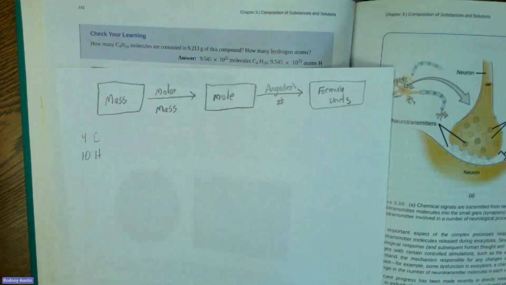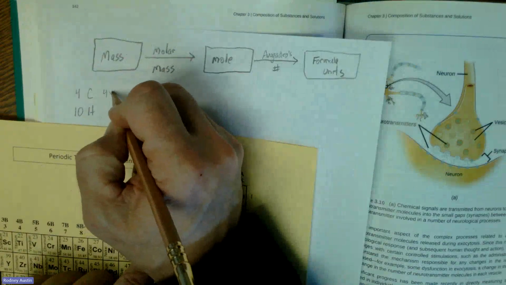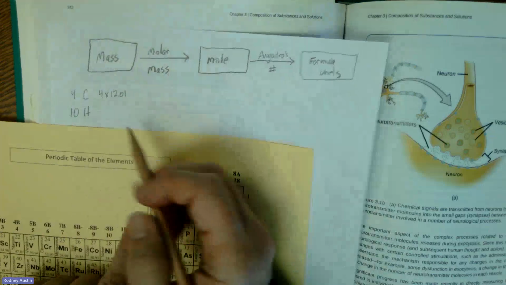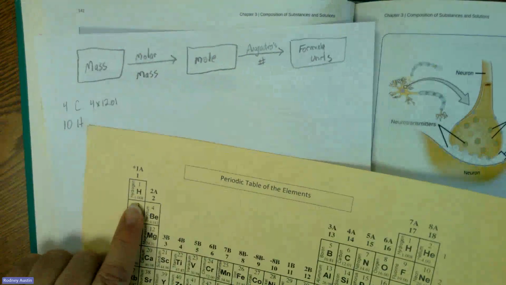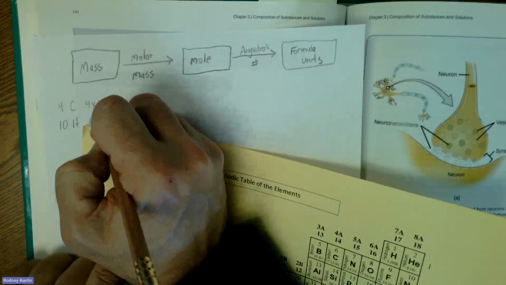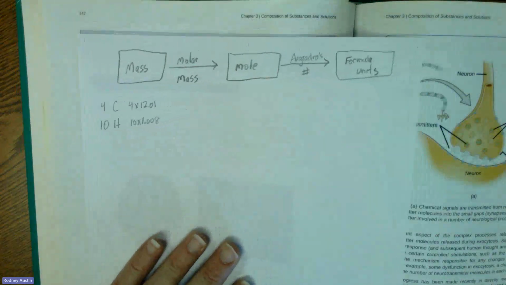We need to calculate the molar mass, so we bring out our periodic table. We're going to have 4 carbons, so we need to write that down. We have 12.01, so 4 times 12.01, and then we have 10 hydrogens, and hydrogen is 1.008, so 10 times 1.008, and that's to get the total molar mass.